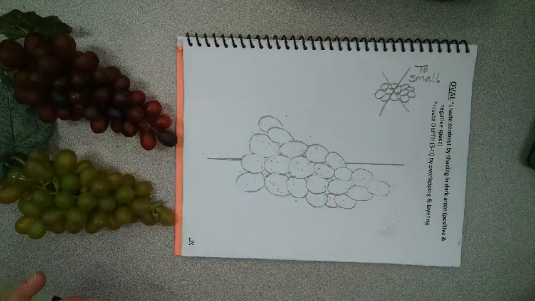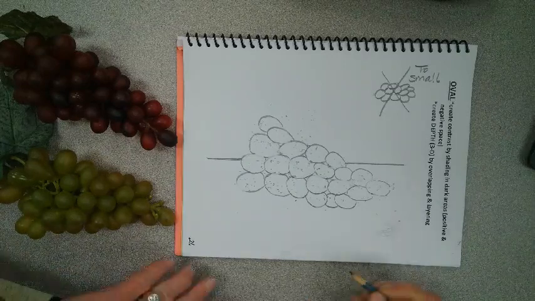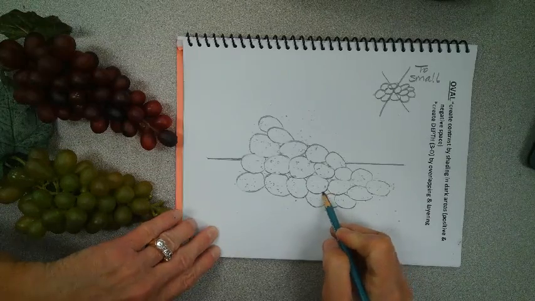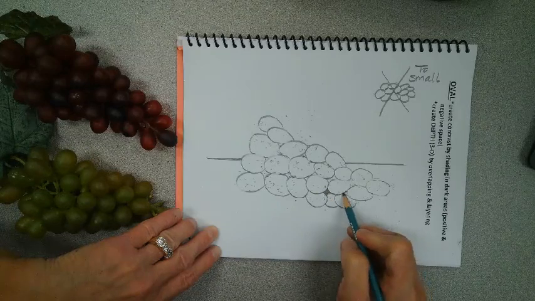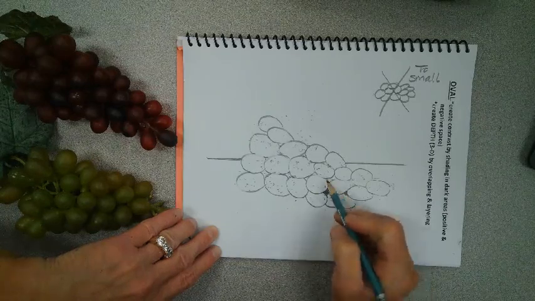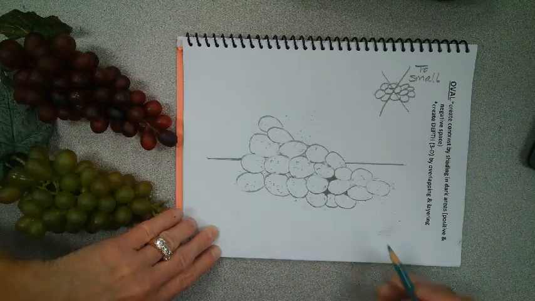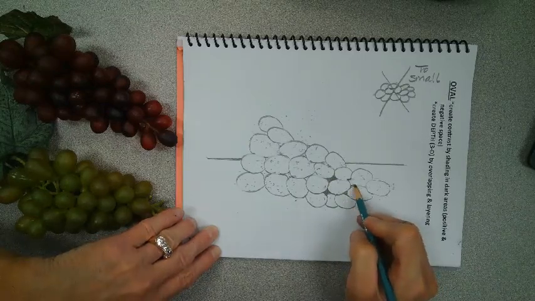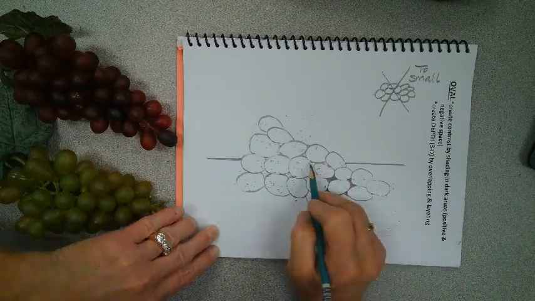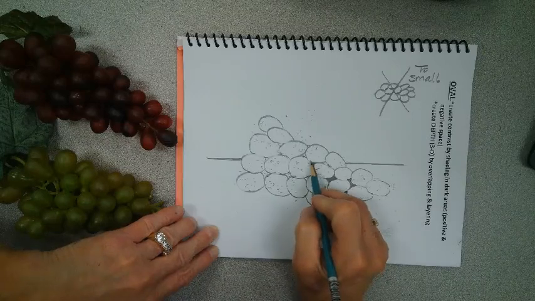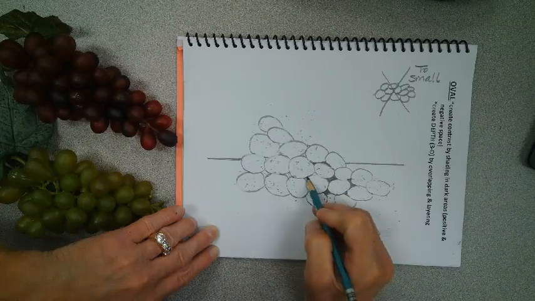To capture that contrast, take your pencil and every little space that you see in between your ovals, and they're going to be little triangles, little diamond sort of shapes, kind of hourglass sort of shapes. Where those little overlaps are naturally leave a little space, add contrast.